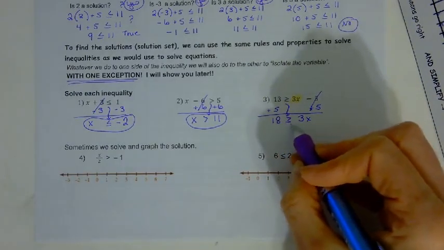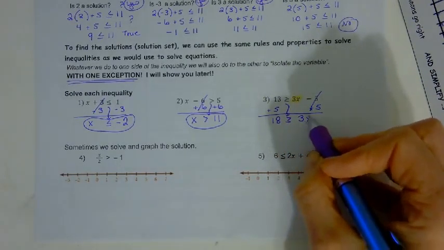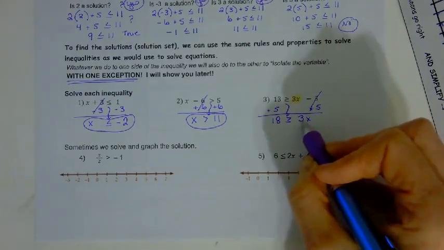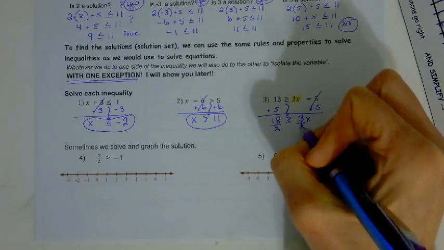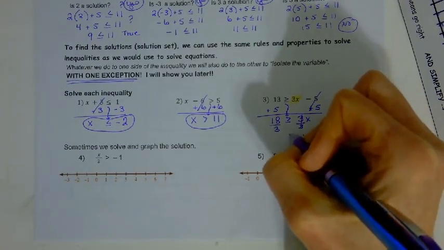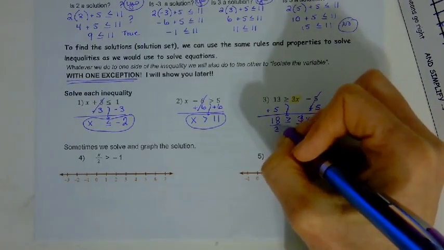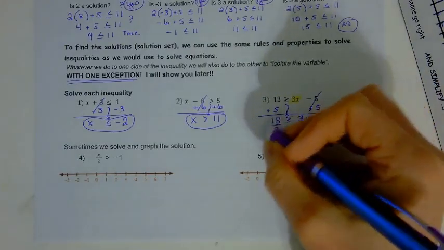We need to get now this x by itself. It's being multiplied by 3, so divide by 3. And we'll get x here. Bring down that symbol. And we get 18 divided by 3. Use your multiplication chart if you need to. 18 divided by 3 is 6.